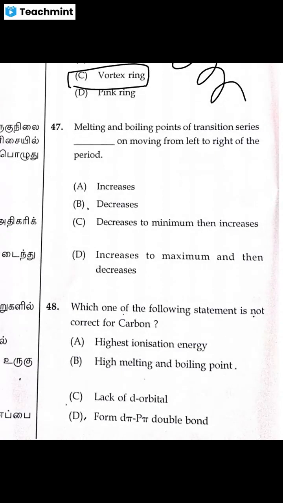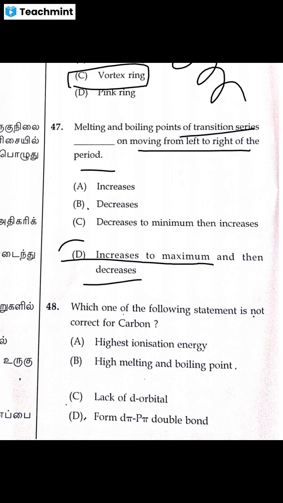Melting and boiling points of transition elements from left to right in the period, right? Left to right, at the beginning up to manganese, the number of unpaired electrons increases. So there is a relation between the number of unpaired electrons and melting point. Greater number of unpaired electrons means definitely the melting point will also be greater. Up to manganese, the number of unpaired electrons increases. After manganese, the number of unpaired electrons decreases. According to that, it increases up to a maximum and then decreases, so the melting point also decreases. Option D.